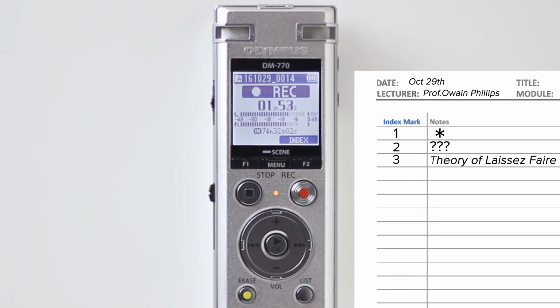If you get a break during the lecture, just remember to hit the record button to put it into pause mode. Alternatively, you could press stop, but bear in mind this will end the recording and you'll have to start a new one for part 2 of your lecture.